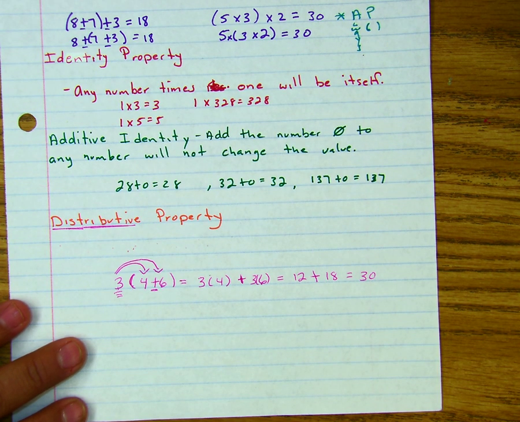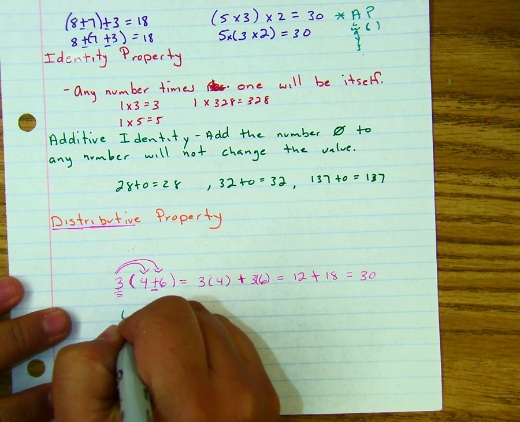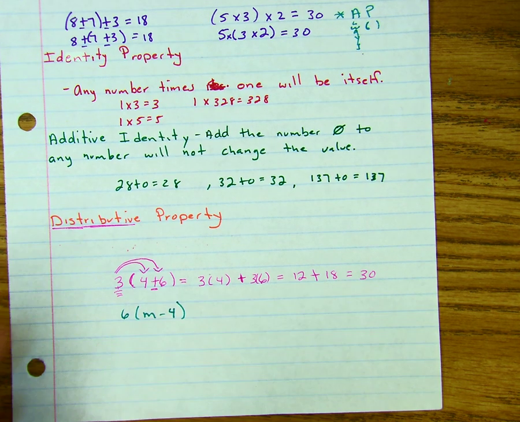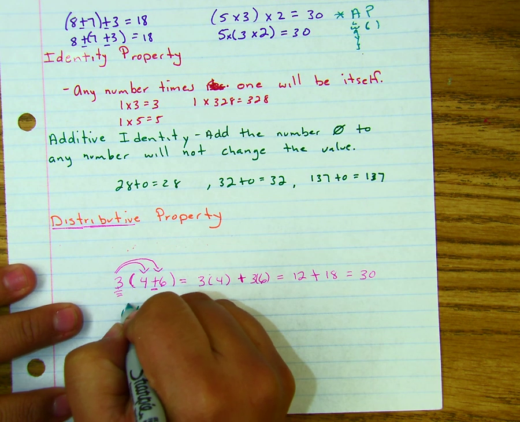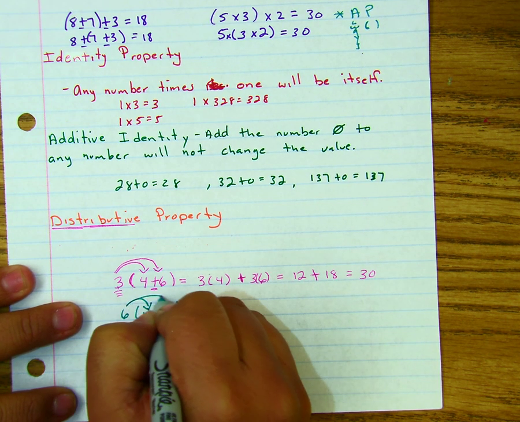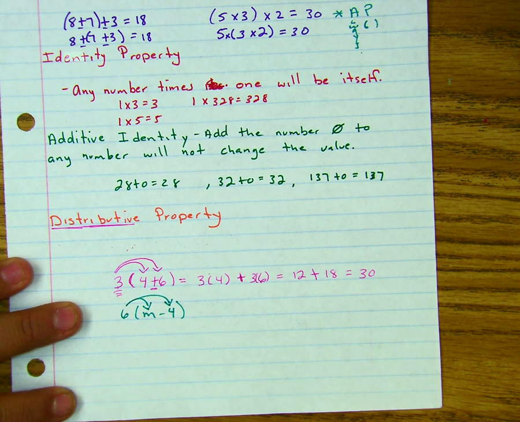Okay, now this can work with anything. Say we threw in some variables and we didn't know what the number was. Let's go 6 times m minus 4. Okay, again, the number on the outside needs to be distributed to everything that's on the inside. And I would draw these little arrows because they're cute, and you know, it kind of just reminds us that we need to be distributing that 6 to everything on the inside.